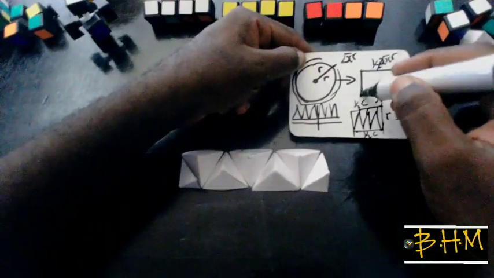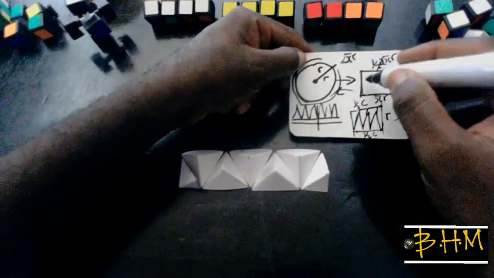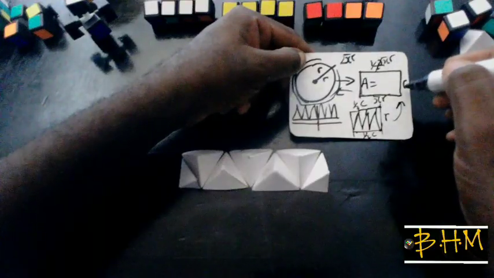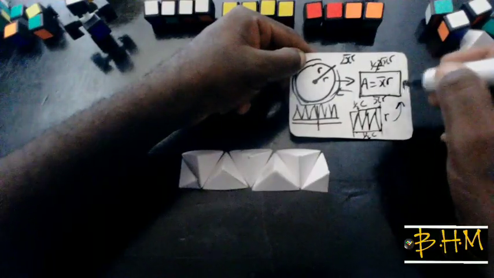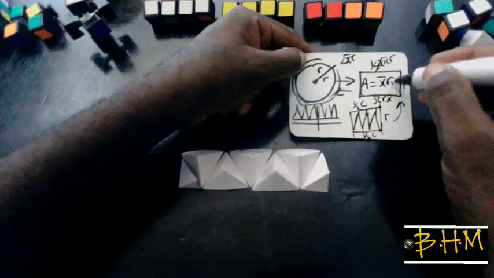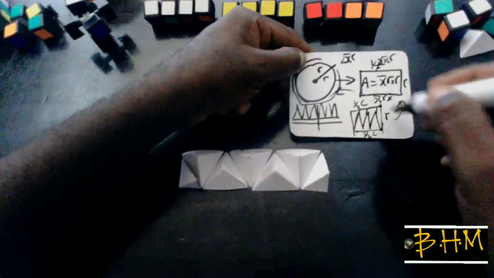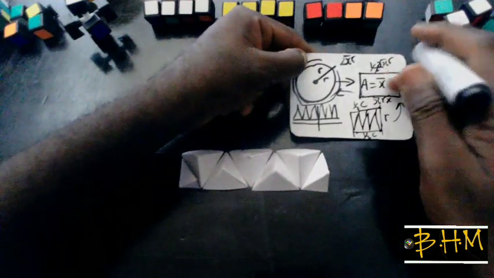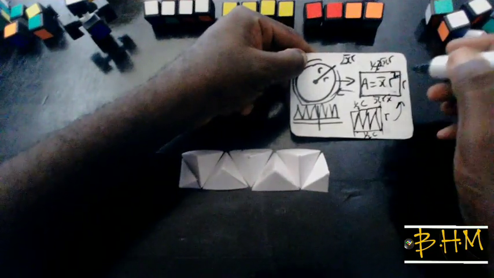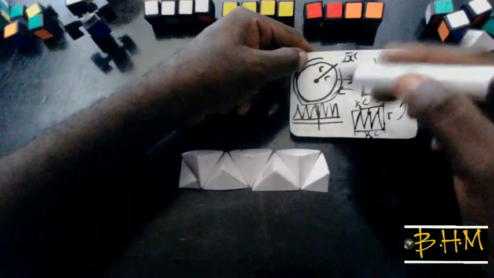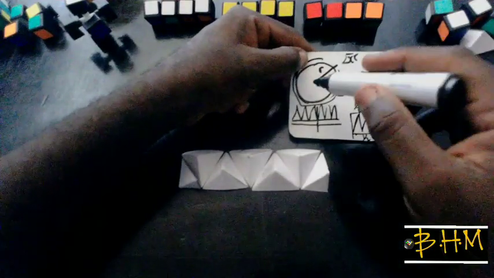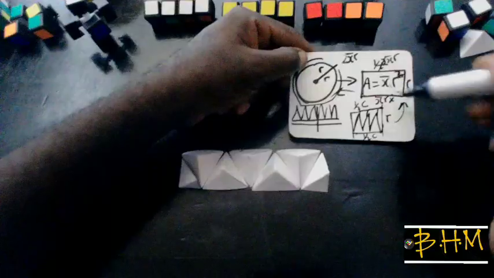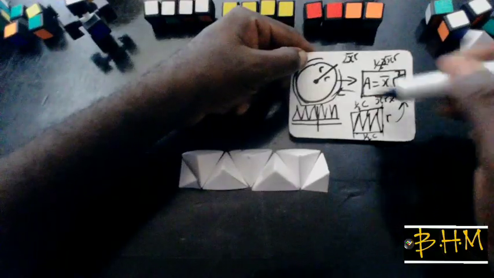So the area of this rectangle, which represents this circle, is length, which is pi r, times the breadth, which is r. And that gives us pi r squared. And this is why the area of a circle is pi r squared, because we converted the circle to a rectangle and then we're able to find the area of it. It's fascinating stuff.